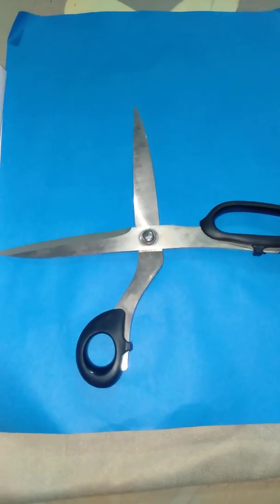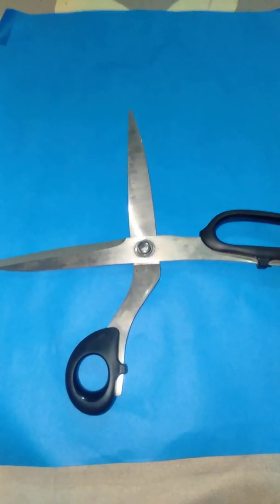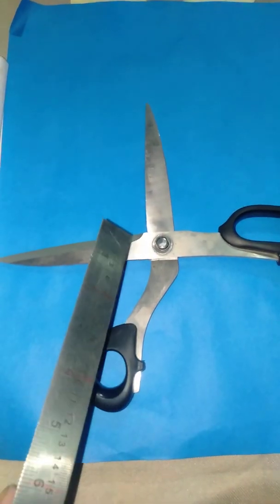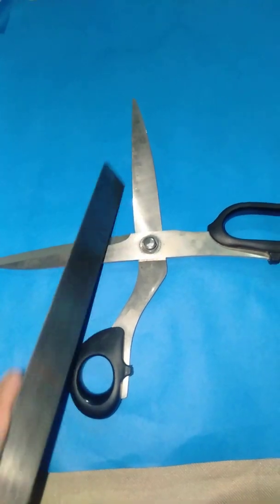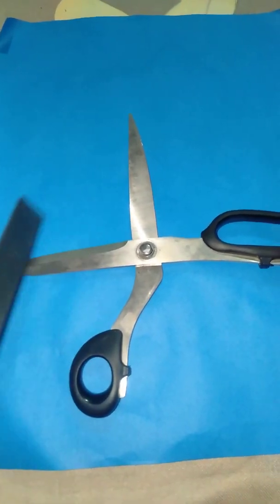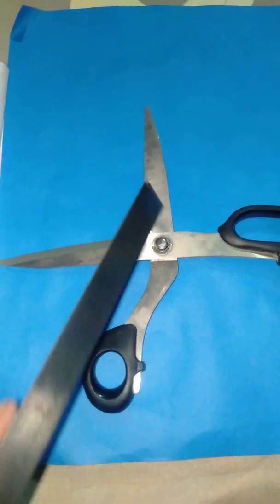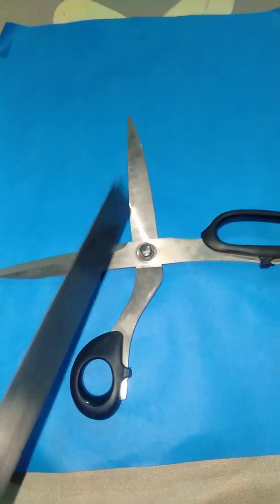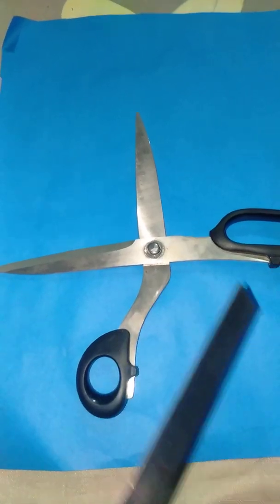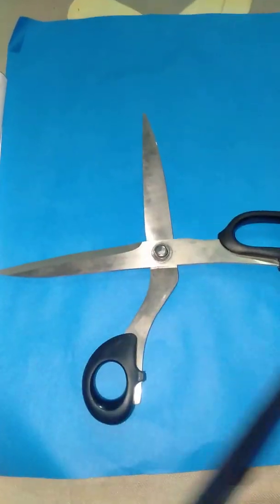Now I am going to teach you practically. See students, there is a right angle between the two blades of the scissors.